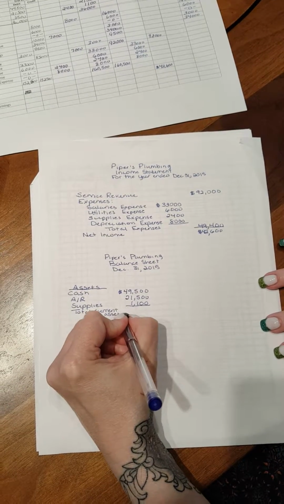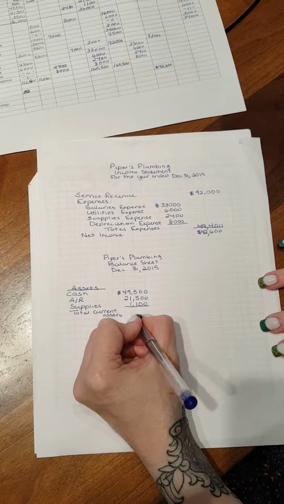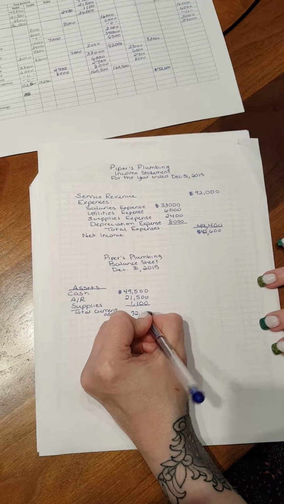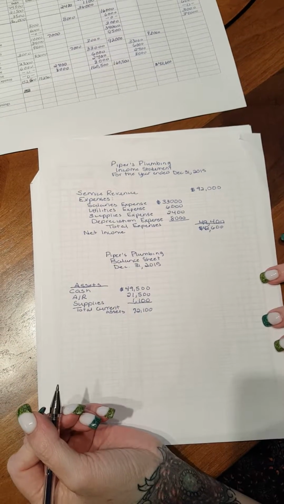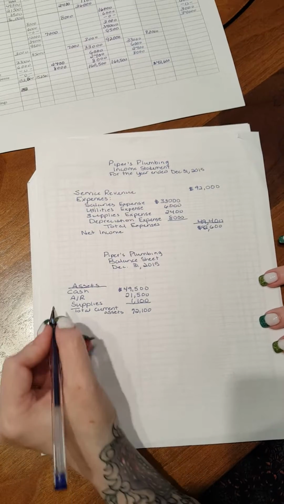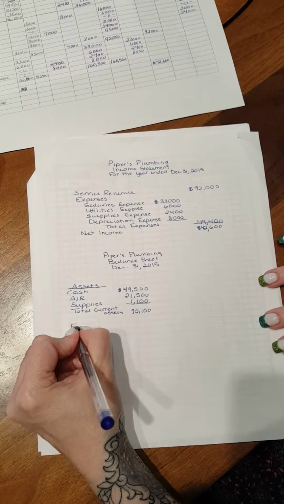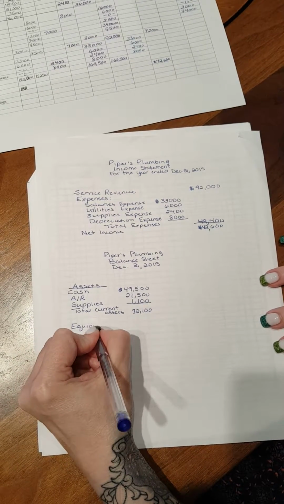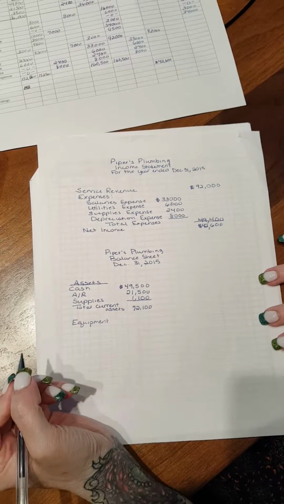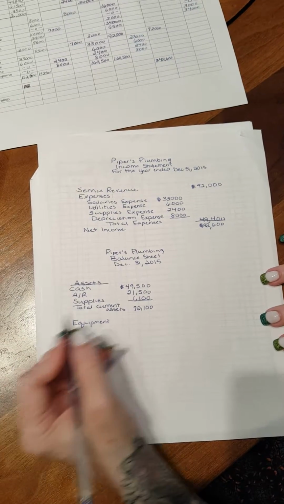You know me, I never give enough room for me to write everything down. $72,100. And then I've got that depreciable asset, equipment, and GAAP requires that I record any of these depreciable assets at their historical cost.